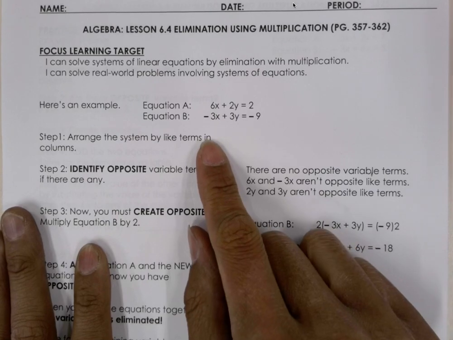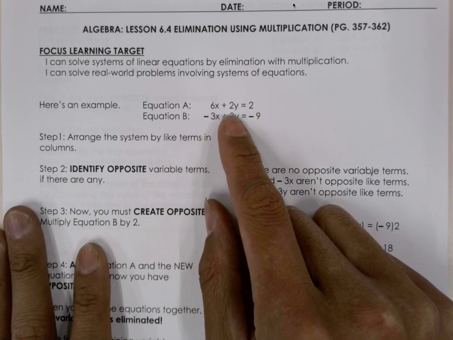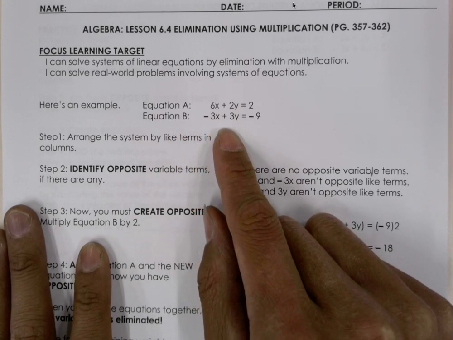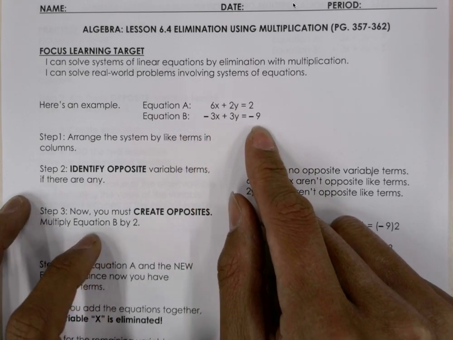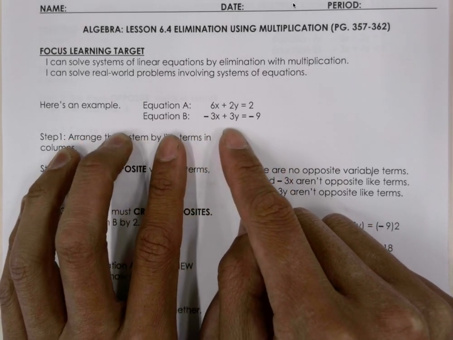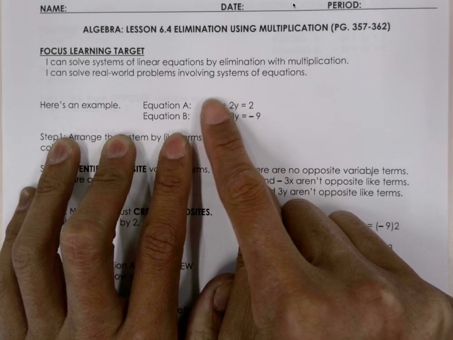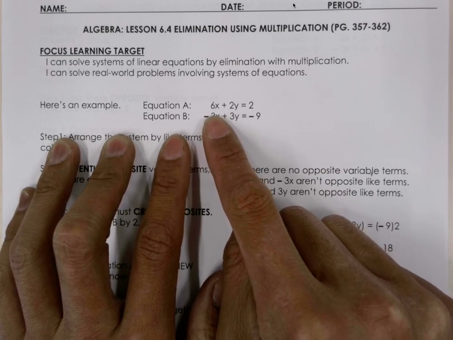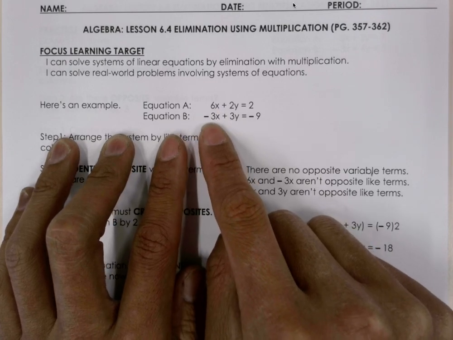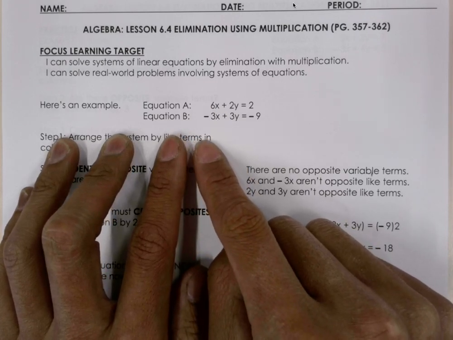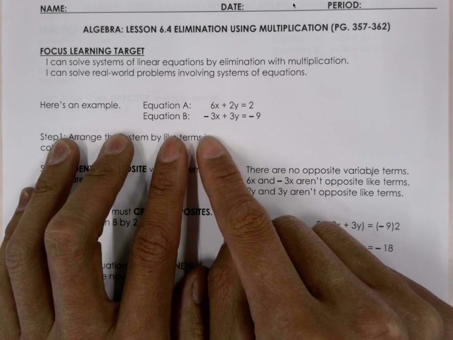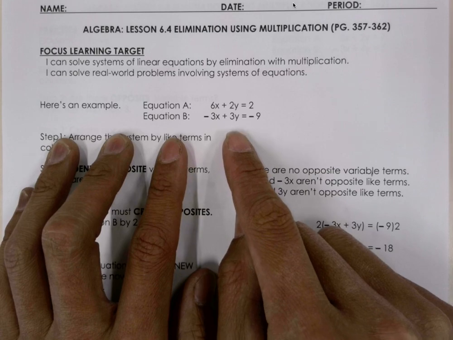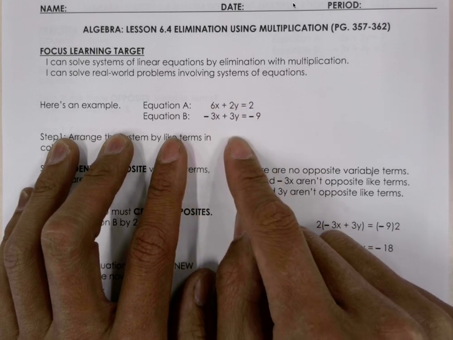look at one example. We have equation A, which is 6x plus 2y is equal to 2. Equation B, which is negative 3x plus 3y equals negative 9. Now you'll notice here that we cannot simply add or subtract the two equations together because that will not eliminate the x term. If we add these two together, we would get 3x. So the term with the x does not get eliminated. If we subtract these two terms, we would get negative y, so the y term does not go away.